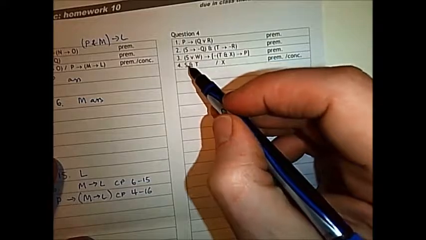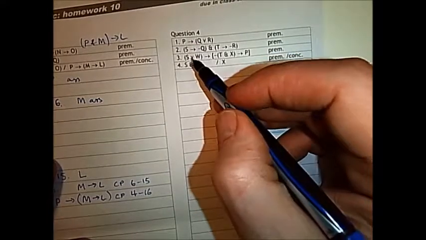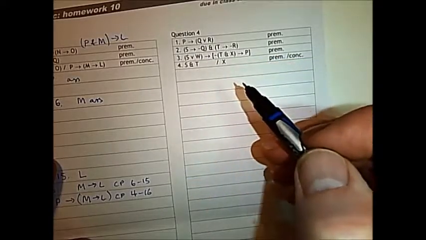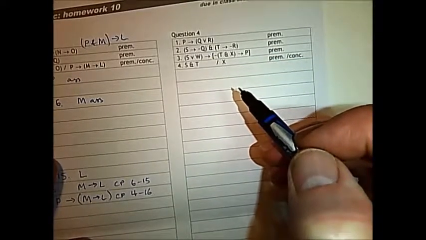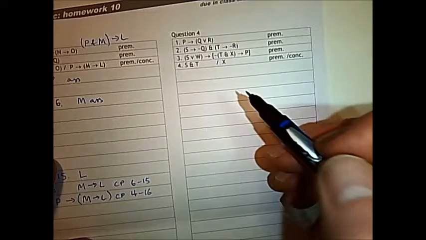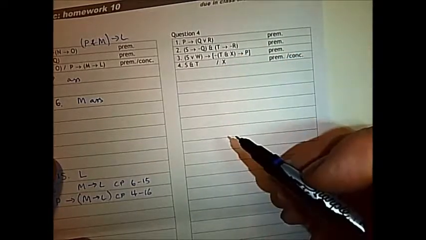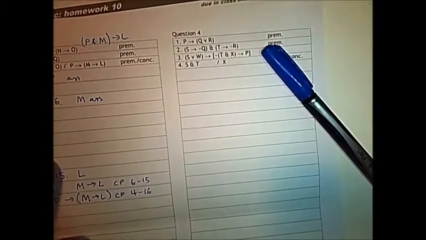Another thing to notice is that you have S, and if you have S, you can make S or W by one of the inference forms, and then you can do modus ponens with this one. And eventually you're going to try and get X out of there, and you're not going to need to assume anything. And I think that's enough clues.